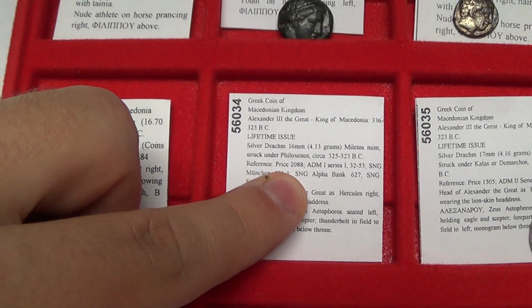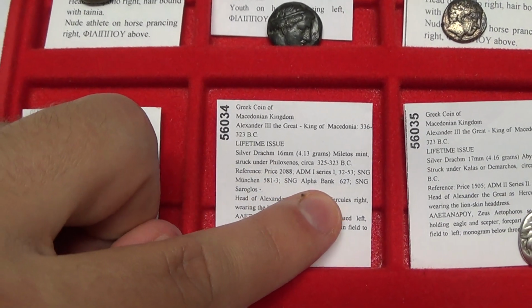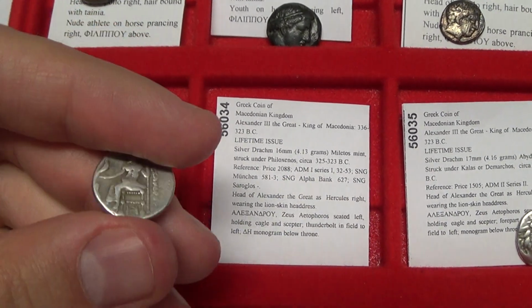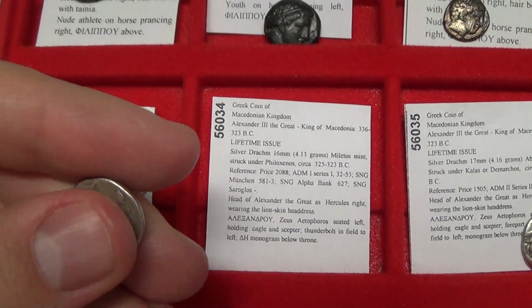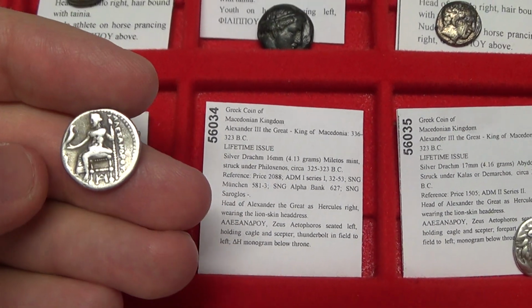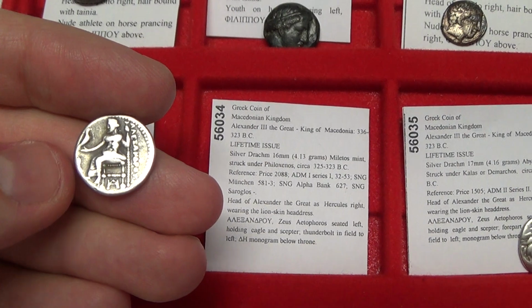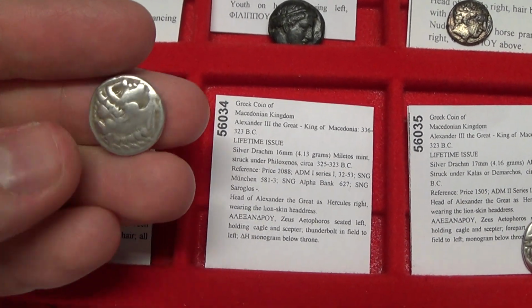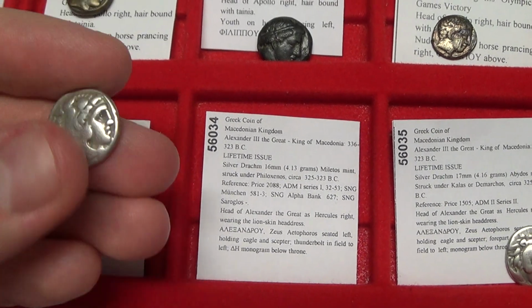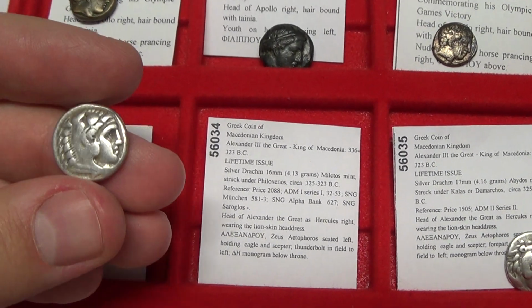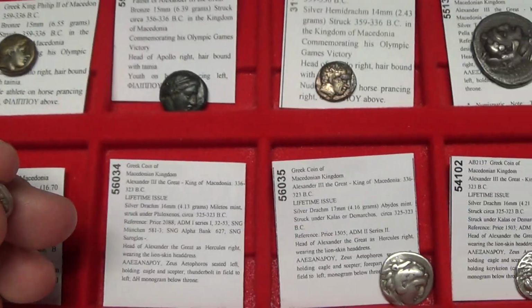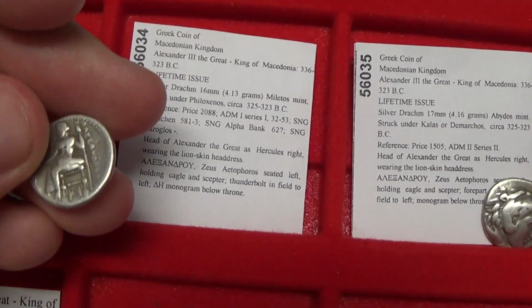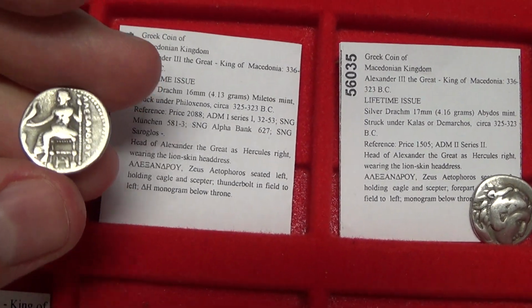See, this one is Price 2088, and I included also a lot of different other references. And you see there's a monogram below the throne, and there's a thunderbolt in the field to the left. And yeah, when you look in the reference work, you're gonna see that this is a lifetime issue of the Miletos mint. Very interesting. Oh, notice also the open legs that are non-crossed.